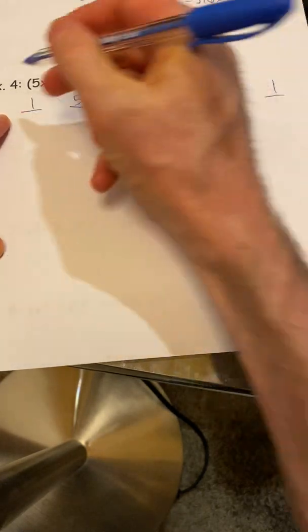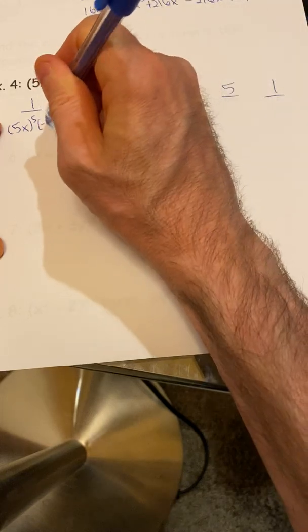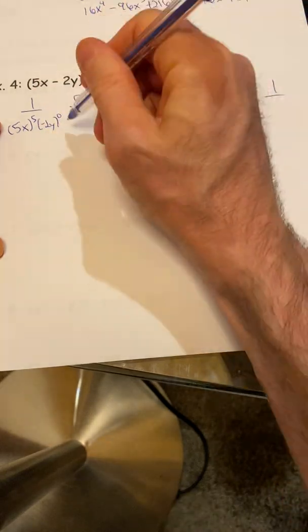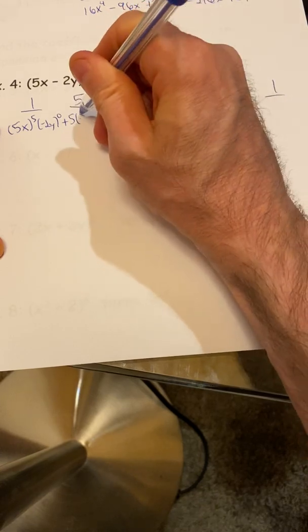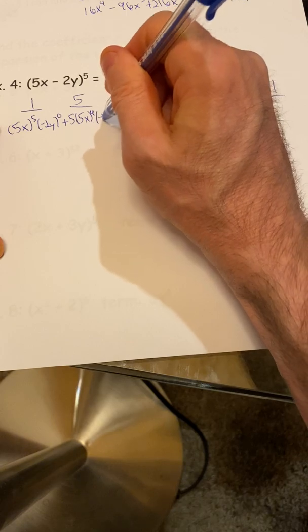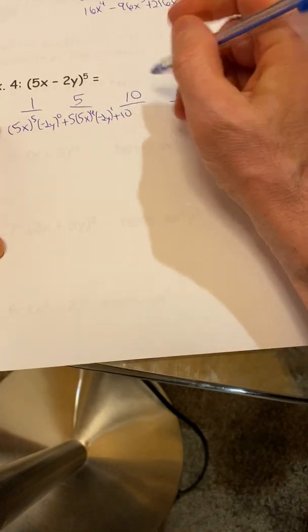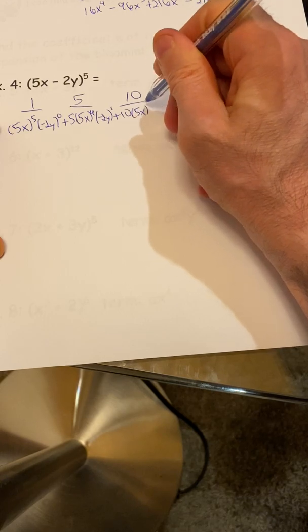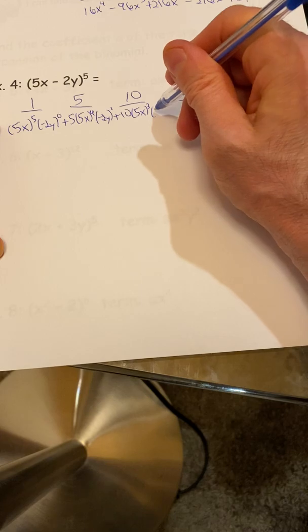So we start out 5x to the fifth, negative 2y to the 0, plus 5 times 5x to the fourth, negative 2y to the first, plus 10, 5x to the third. These numbers, I will tell you right now, are going to get a little ugly.